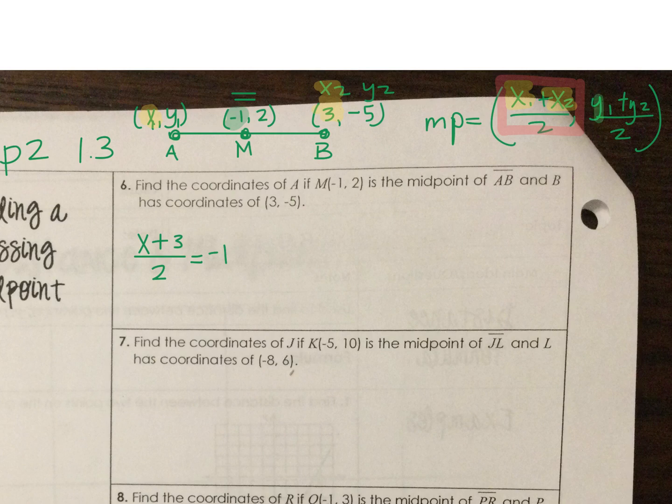Okay, now let's write the Y problem. The Y problem starts with Y1. When I look over here at my chart, Y1 is just a Y. I don't know what it is, so I'm going to write Y plus Y2. Oop, it's got a number. It's -5 divided by 2 equals, and our Y answer, our midpoint, is a 2.